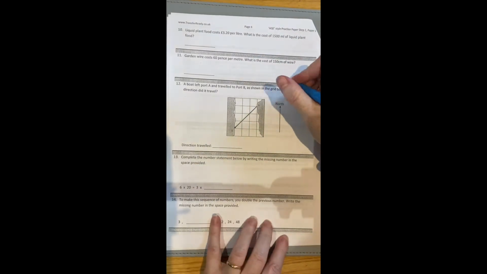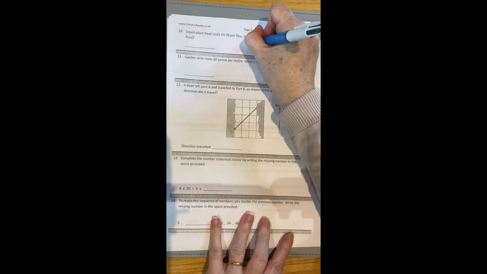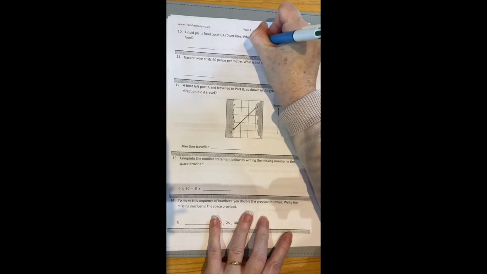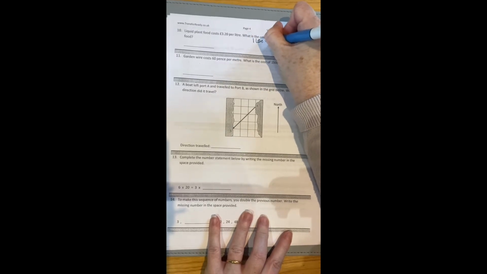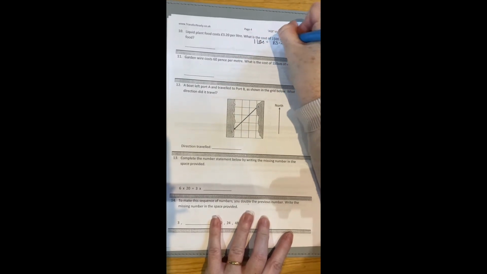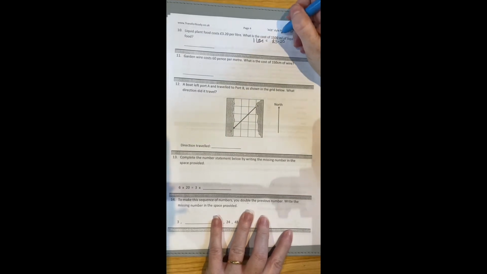Okay, so now we're back onto the next maths section. In question 10, it says liquid plant food costs £3.20 per litre. So I'm going to write 1 litre equals £3.20. The question says how much is the cost of 1,500 millilitres.